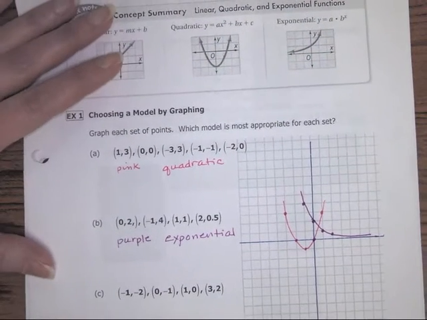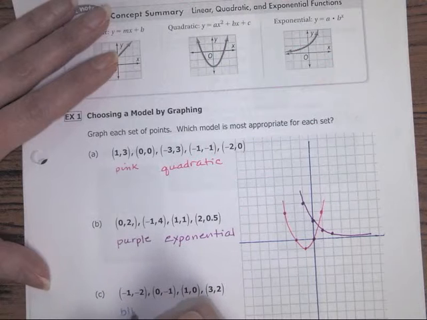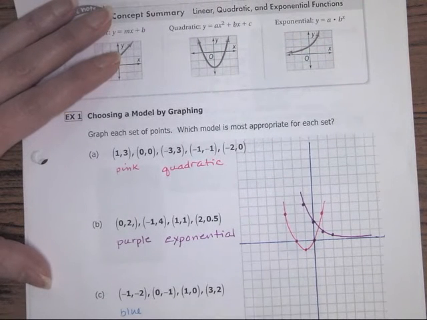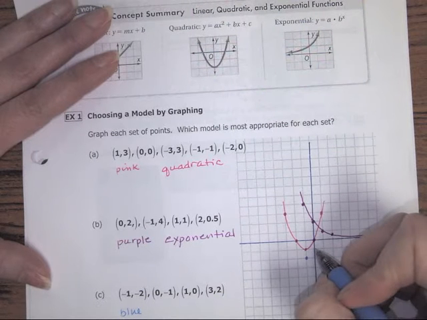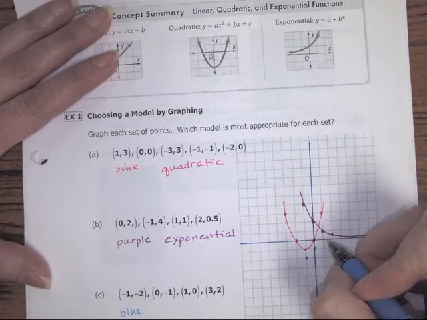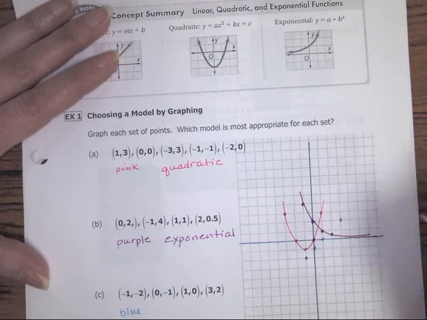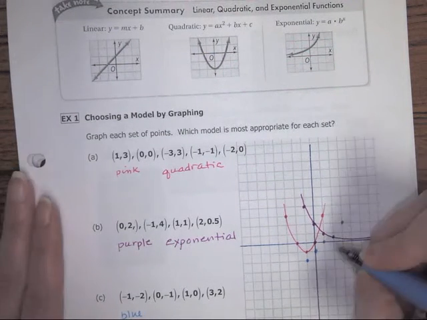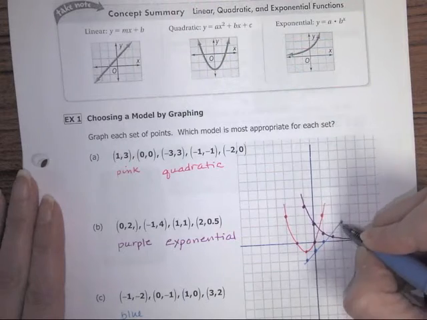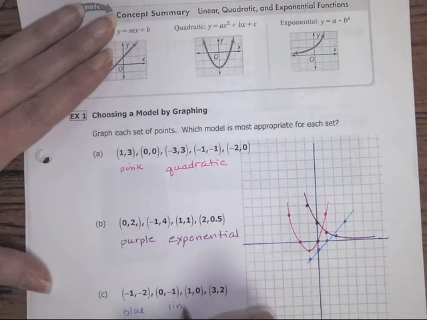So we would say that this is exponential. And lastly, my last set of data, how about if we go to a nice light blue? So I have negative 1, negative 2, 0, negative 1, 1, 0, and then I have 3, 2. So what kind of function do you think we have here based on its shape, Kevin? This is linear. And so we're going to write that in here. Linear.